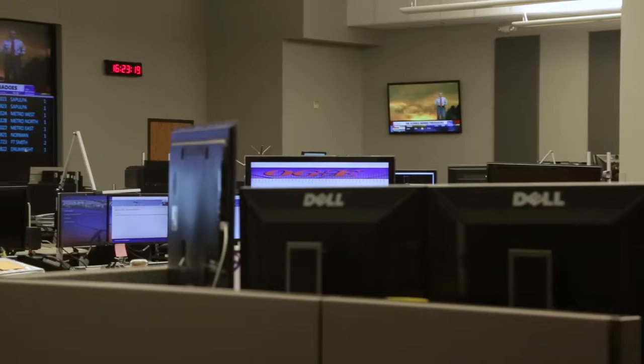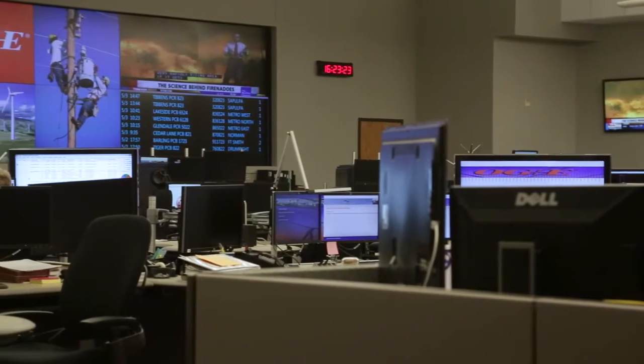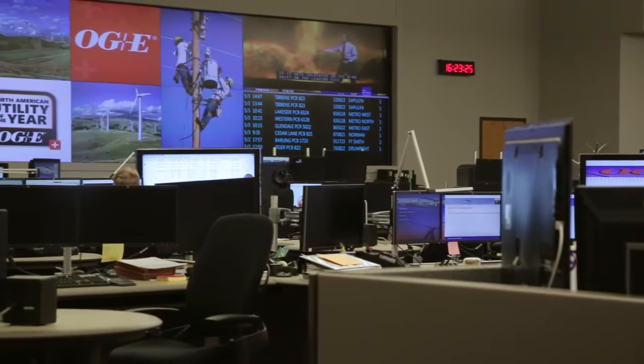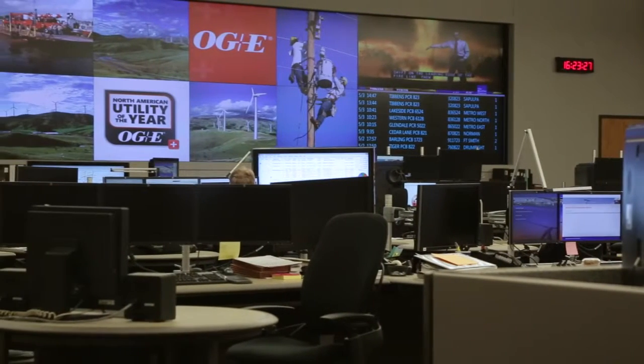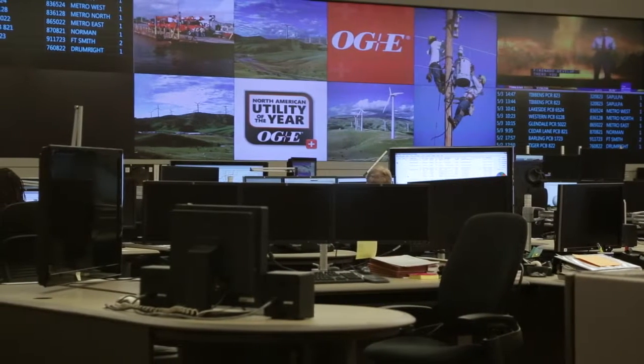everybody's power restored. We monitor the weather and we get information from a meteorologist in events where we think there's going to be significant weather events. So in winter storms or thunderstorms and tornadoes, those kind of activities.